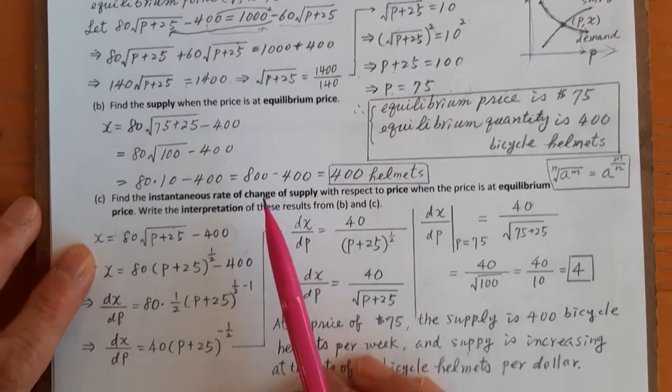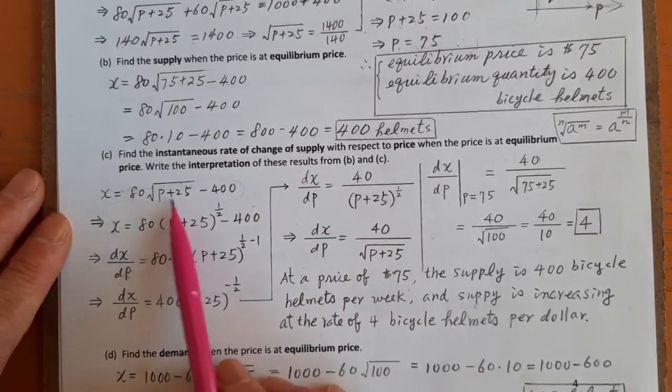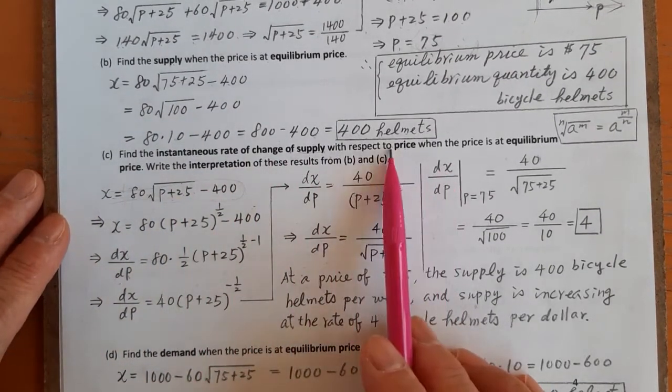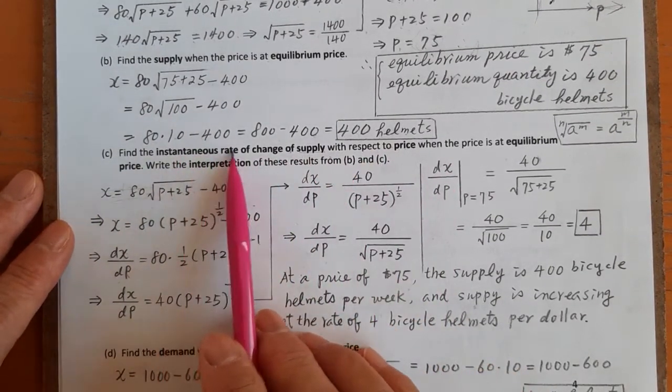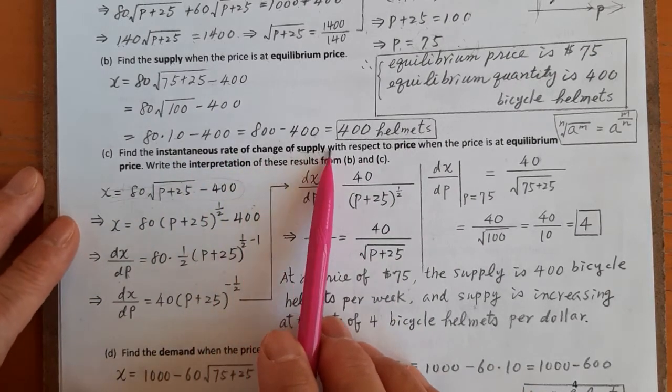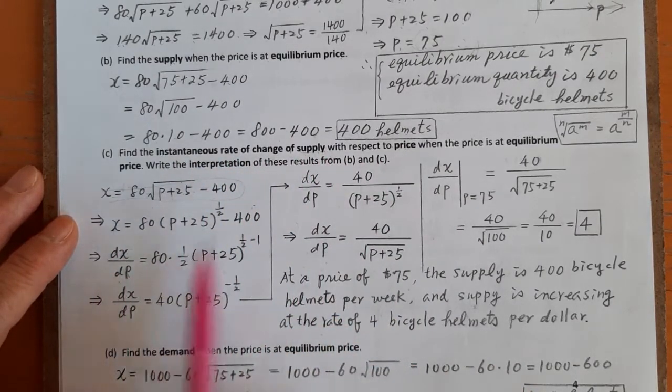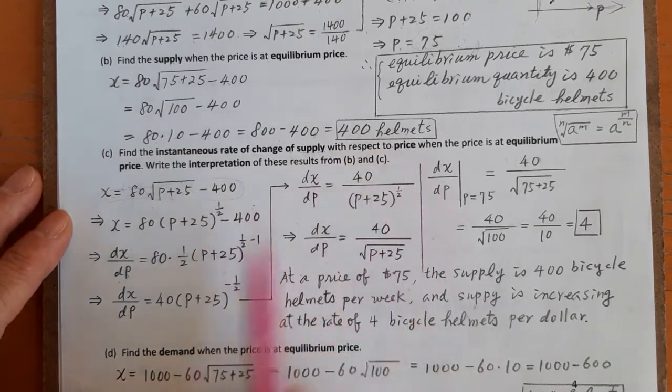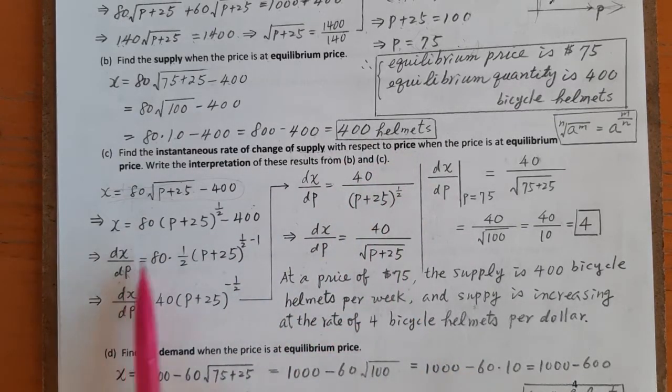Then take the derivative of this equation to find the instantaneous rate of change of supply, which is dx over dp.